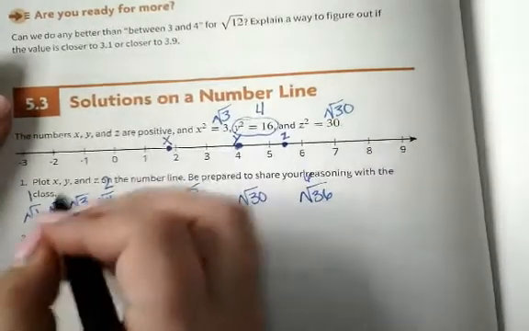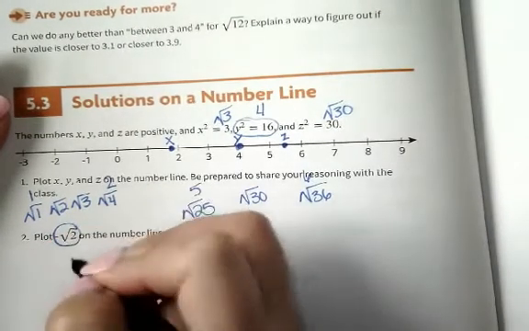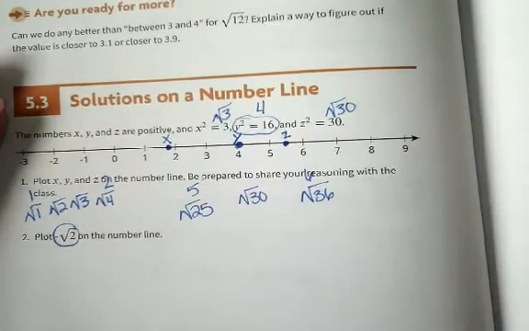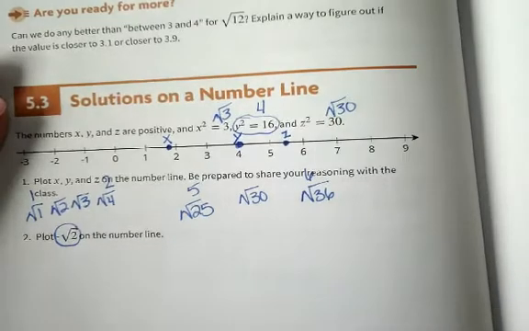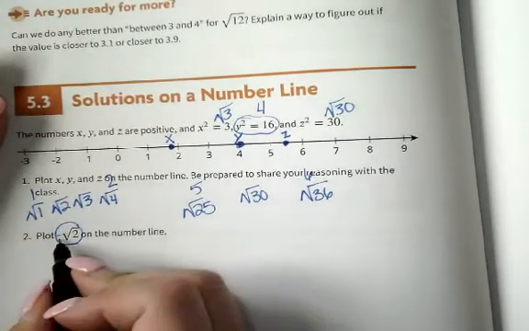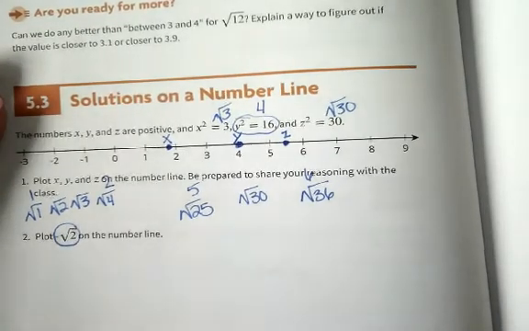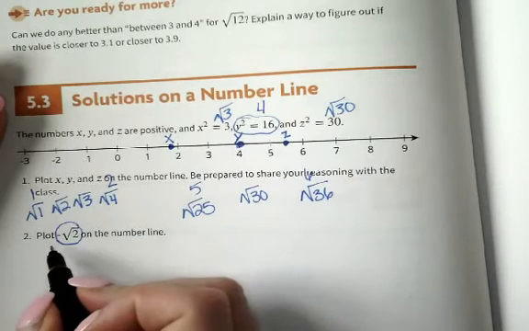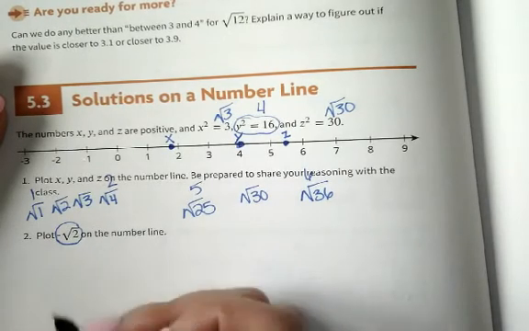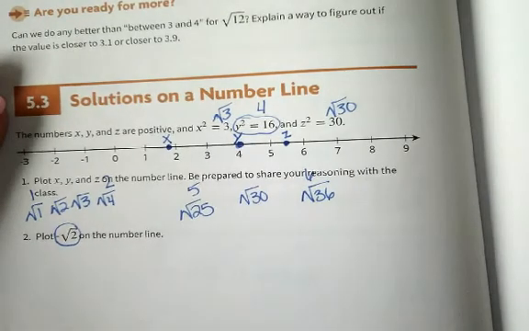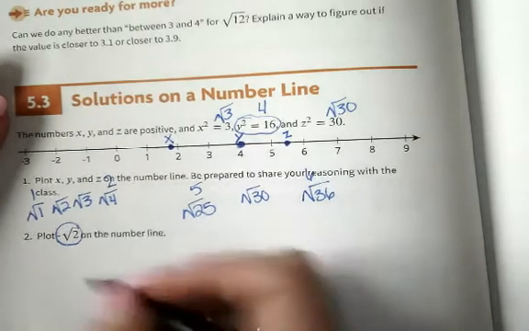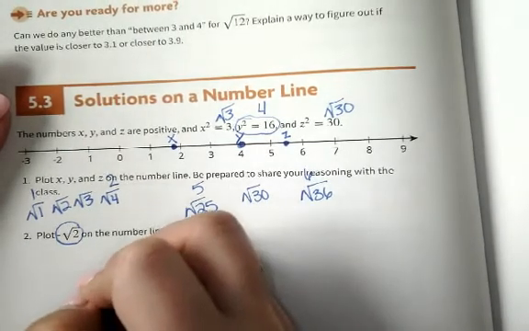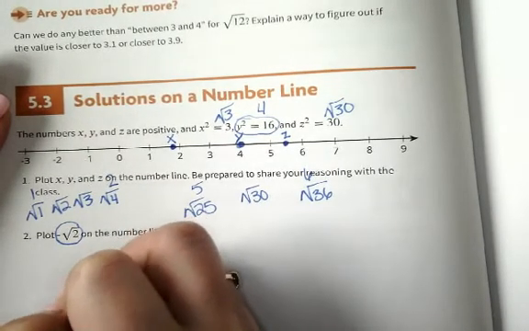Good. Now the next one. Now this is the first time we're seeing this. Plot the negative square root of 2. That means we're going to go on the negative side. Now the good news is the negative's on the outside of the square root sign. If it wasn't, we wouldn't be able to do that yet, okay? So, let's talk about the square root of 2.